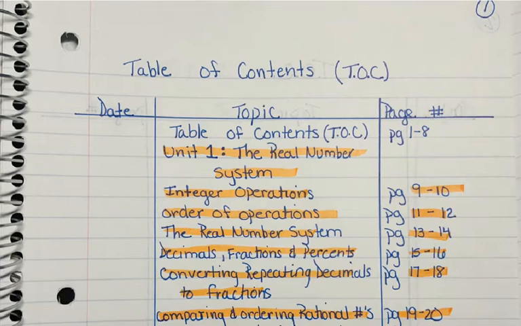Go ahead and add into your table of contents, comparing and ordering real numbers. You should be around page 19 to 20. If you ever need more pages than what I'm allotting, feel free to go further on. Just make sure your page numbers are ordered appropriately.